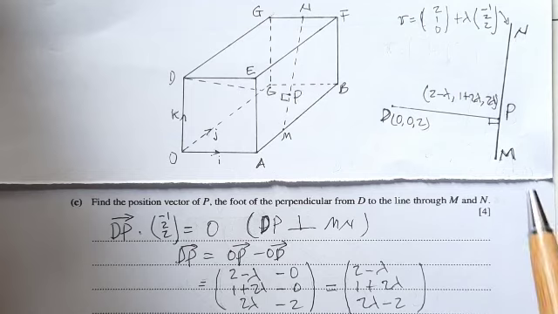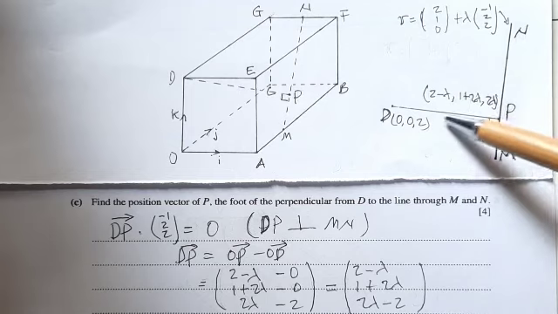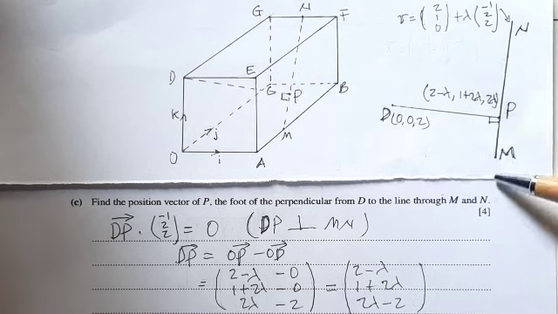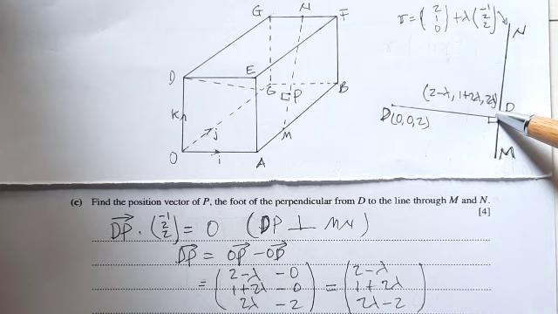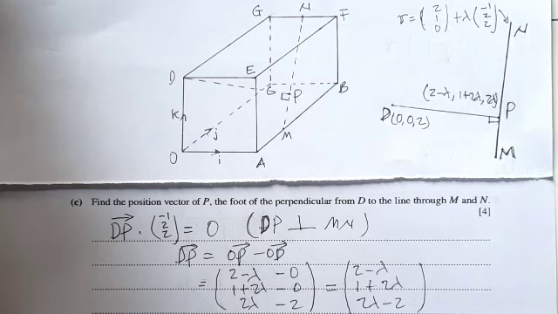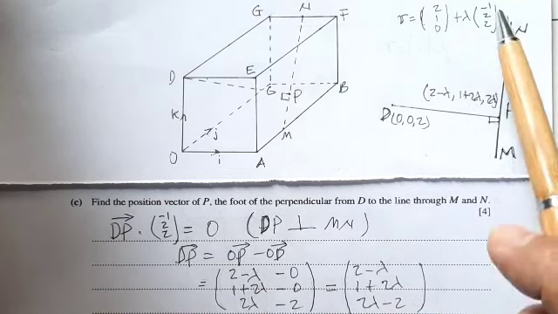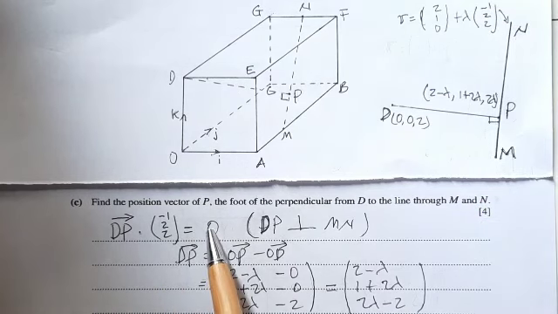Now, there is a value of lambda so that P exactly lies at this point. We can solve for lambda by using the dot product of vector DP and vector MN. Because vector DP is perpendicular to vector MN, vector DP dot the direction vector of line MN, that is minus 1, 2, 2, will be 0.